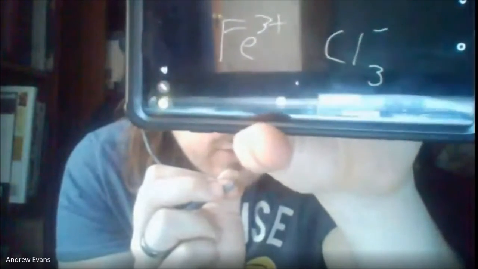Chloride is always 1 minus. So which way would I combine this together? 3 plus to cancel out 1 minus, I need to triple up the chlorides. FeCl3. So we will be combining these together.